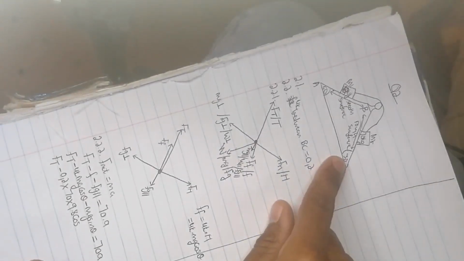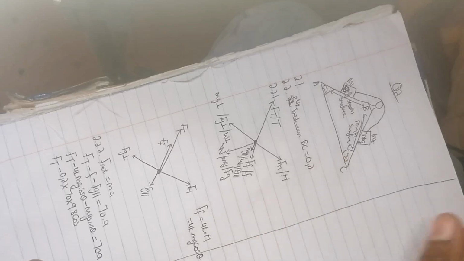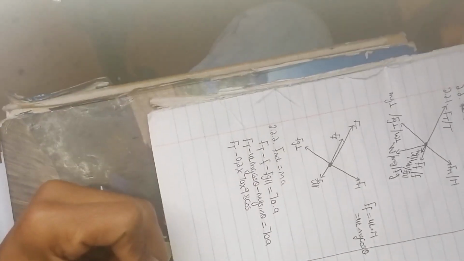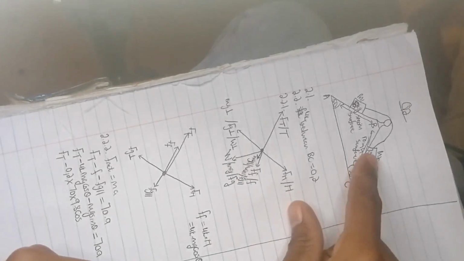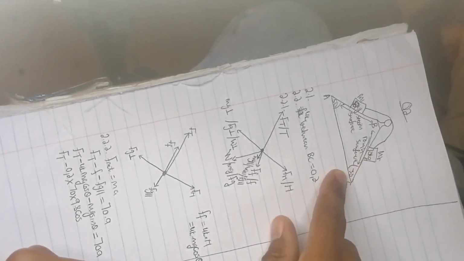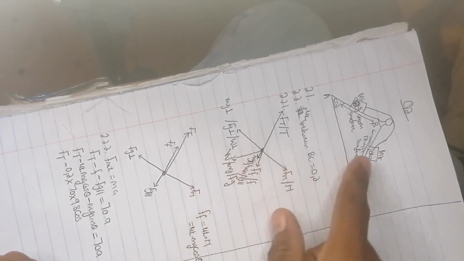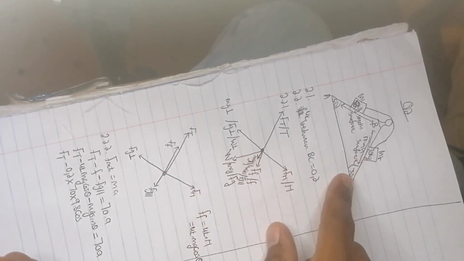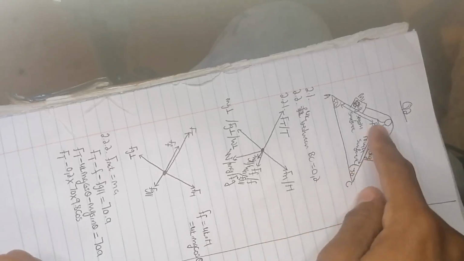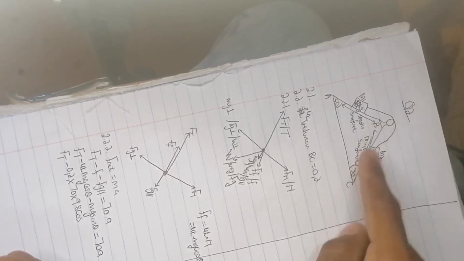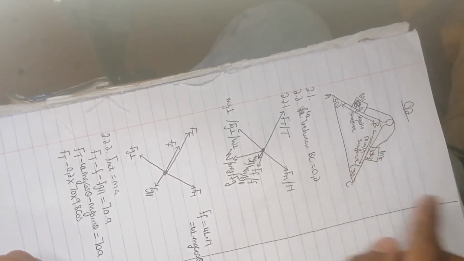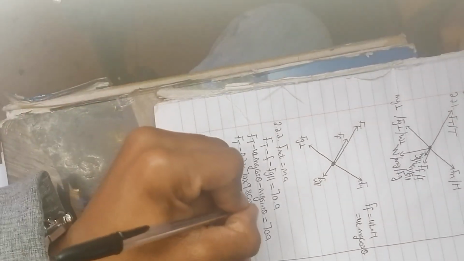The angle is 30, because we are speaking of M2, angle 30. Remember, this free body diagram is for M2. So mu k was given between B and C. There's a rough surface and mu k is 0.2.